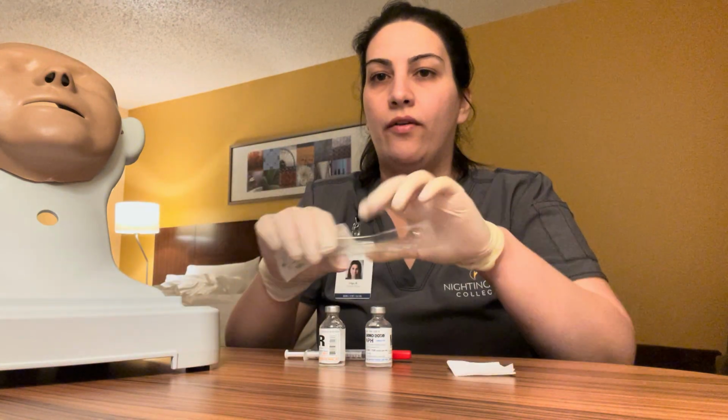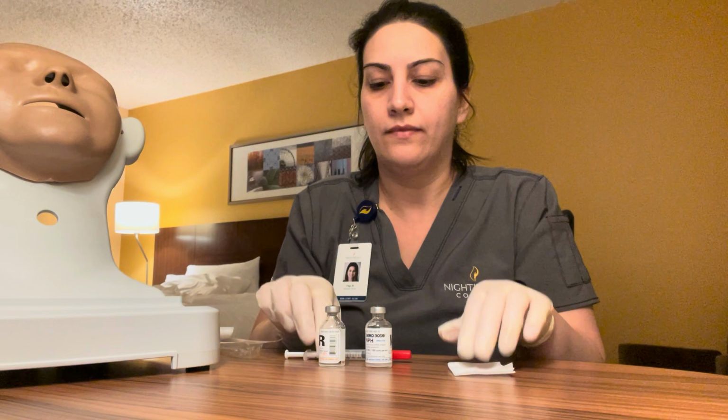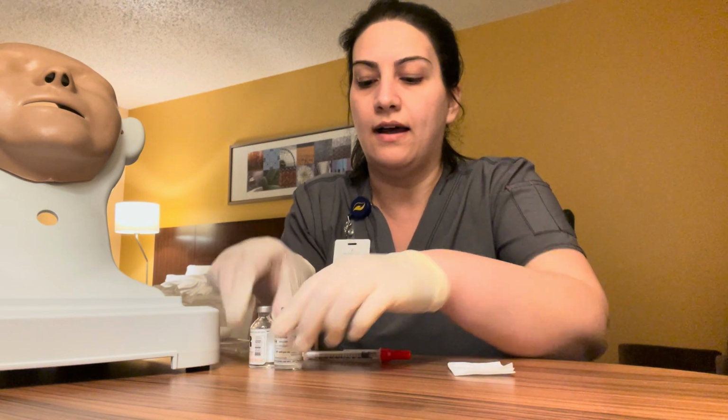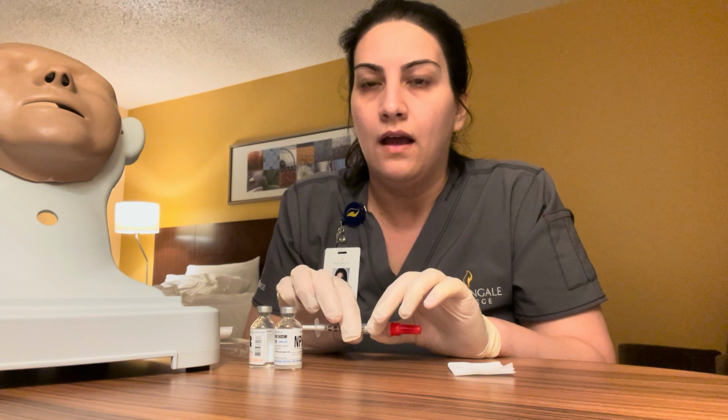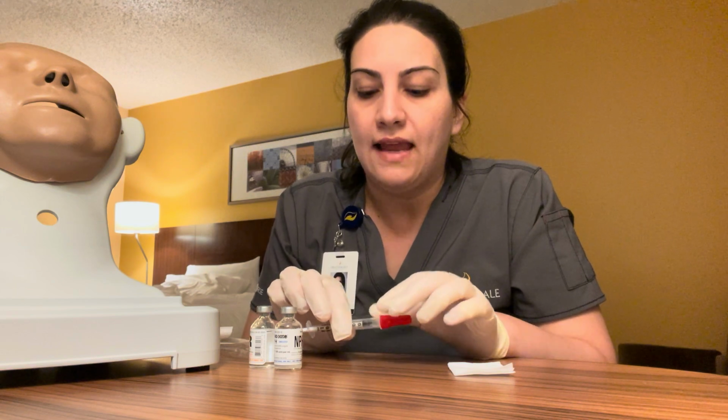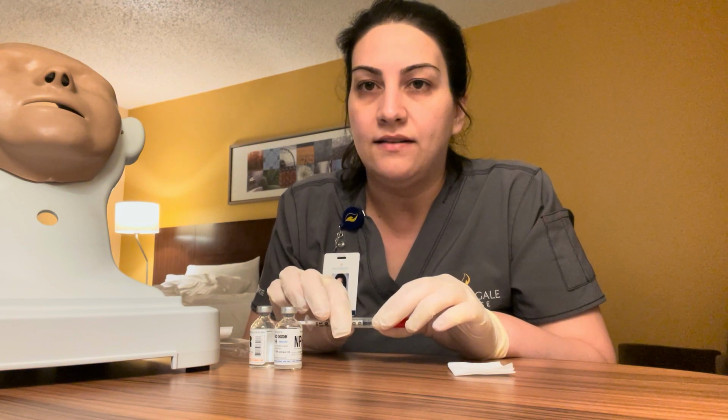As I have all that prepared, if I was going to get this ready away from bedside, I would label the patient's name here and the dosage amount and document my results.